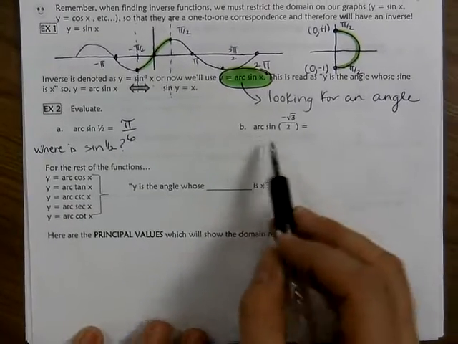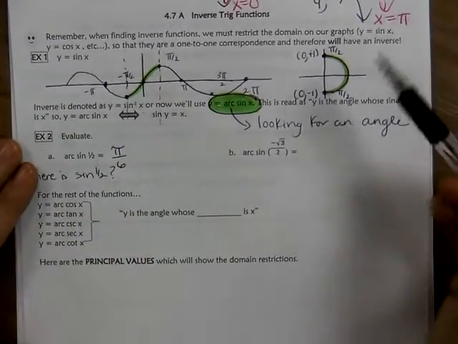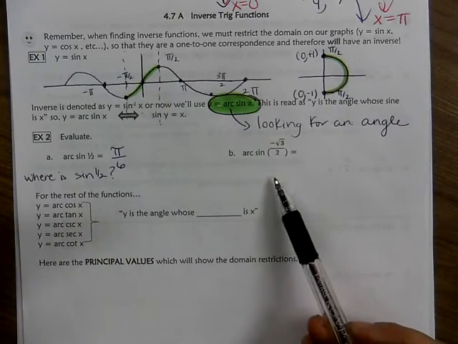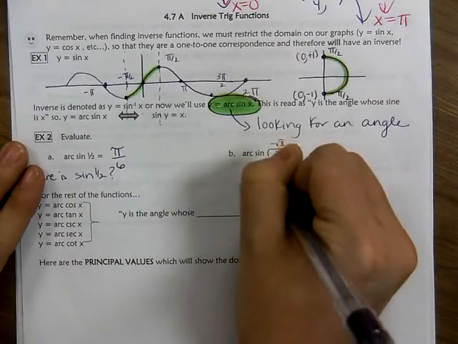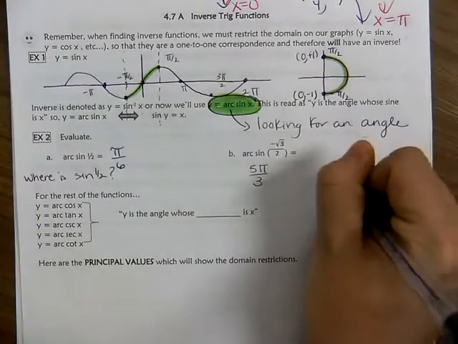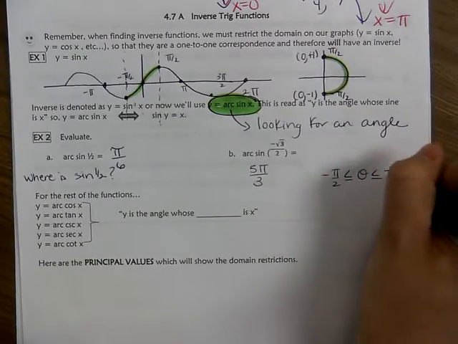Okay, so now look at B. Where is sine negative root 3 over 2? Now, this occurs in 2 places, but remember, you have to choose within quadrants 1 or 4. So because it's negative, it has to be in quadrant 4, right? So where is sine negative root 3 over 2? 300. Okay, instead of 300 degrees, let's have a radian value. So, okay, 5 pi over 3. Now, is 5 pi over 3 between negative pi over 2 and pi over 2?